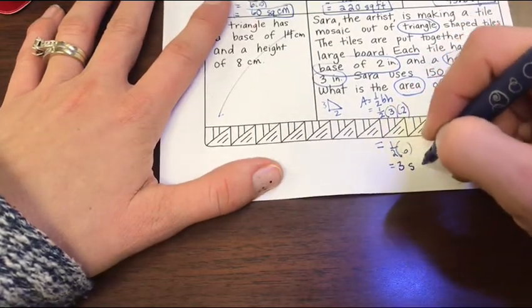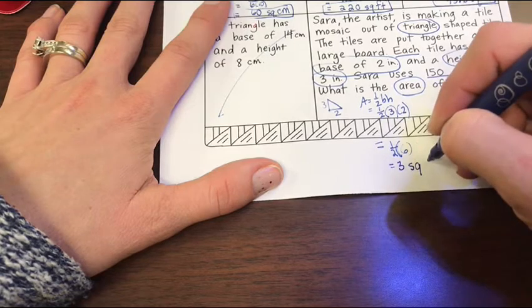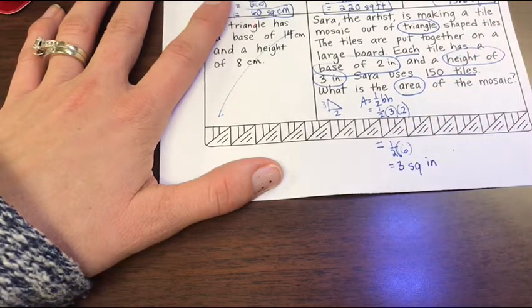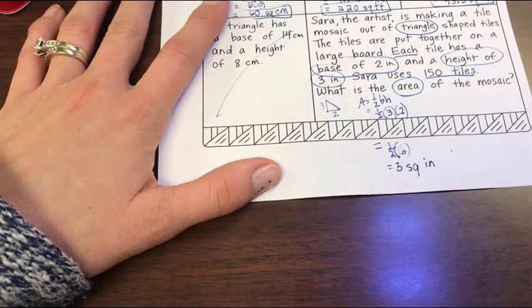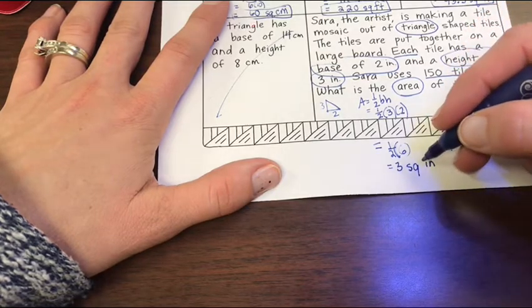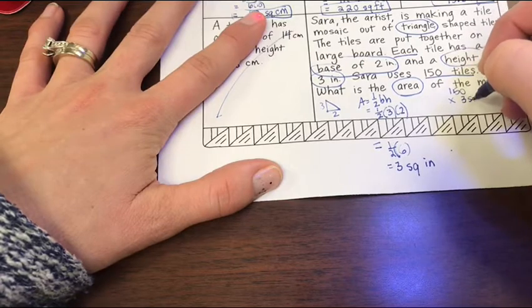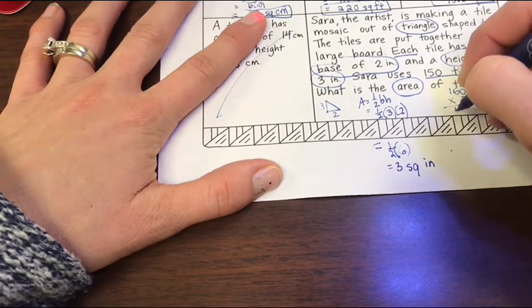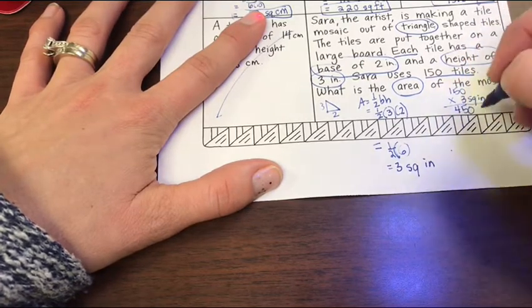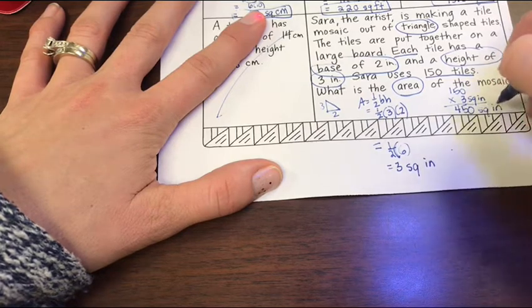So one little bitty triangle is going to be 3 square inches for an area. But I have 150 of these. So I'm going to say 150 times 3 square inches is going to equal a total of 450 square inches.